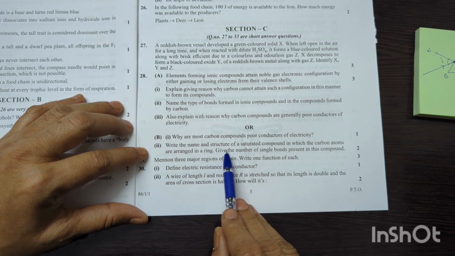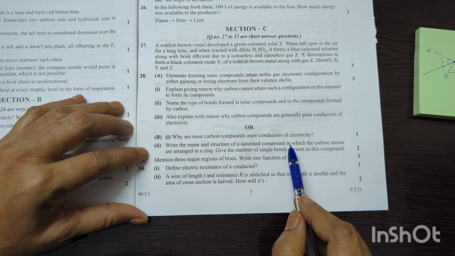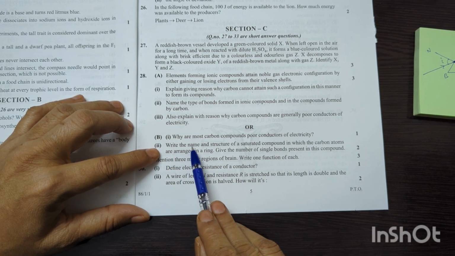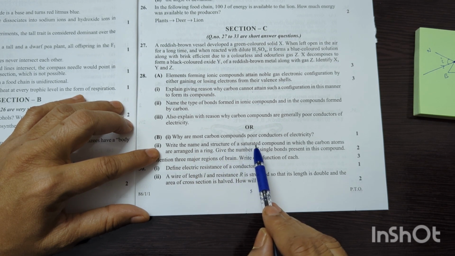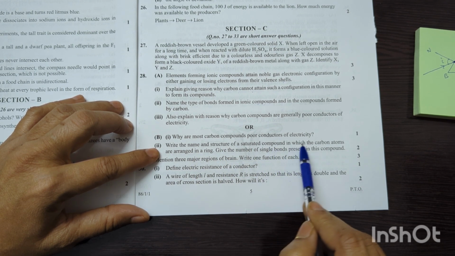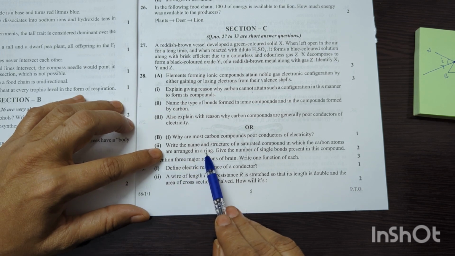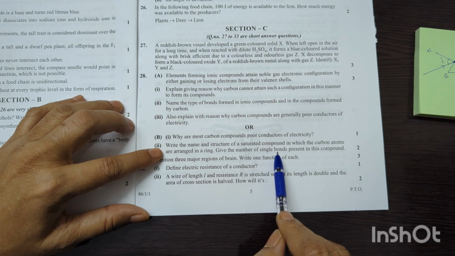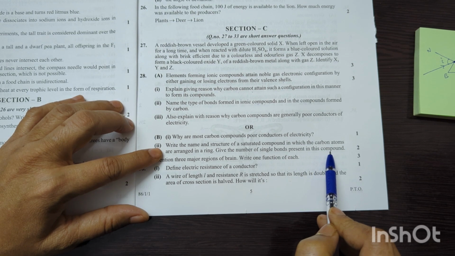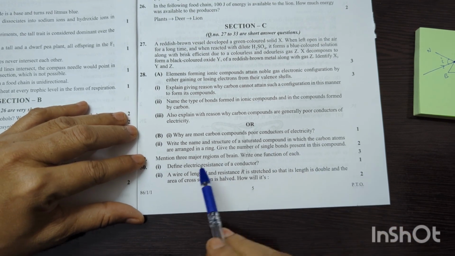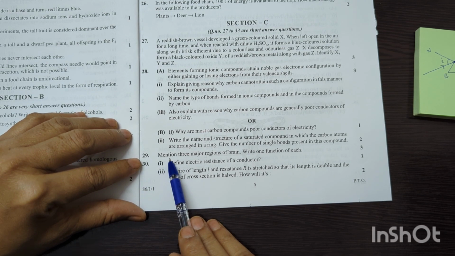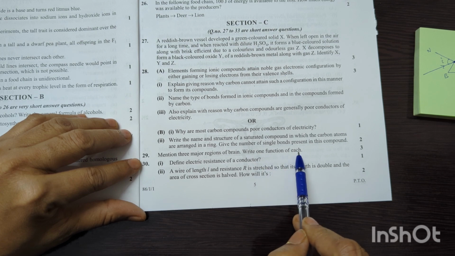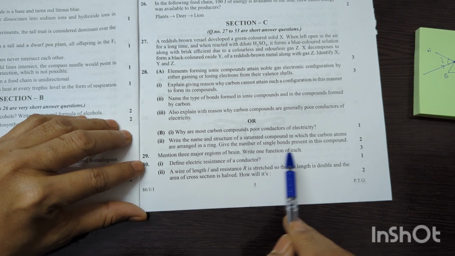Write the name and structure of saturated compounds in which carbon atoms are arranged in a ring. Aromatic compounds. Give the number of single bonds present in that compound. Please look into this. 29th question. Mention 3 major regions of the brain. Write one function of each. Please do. Very popular question here.